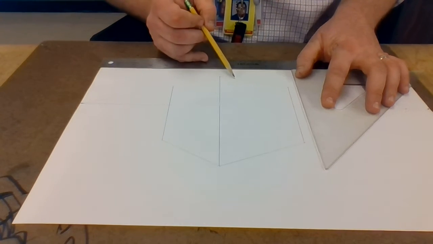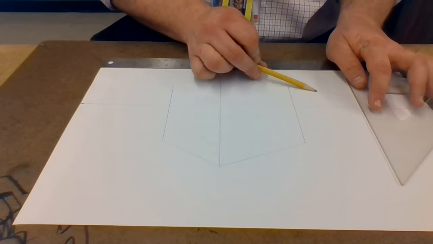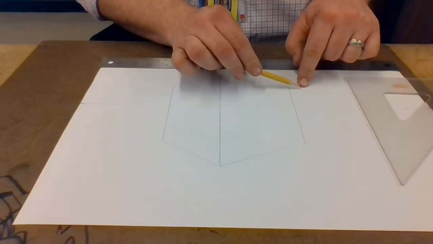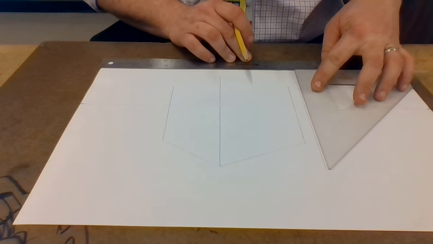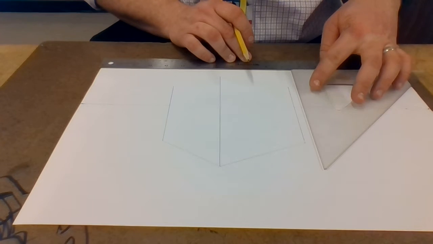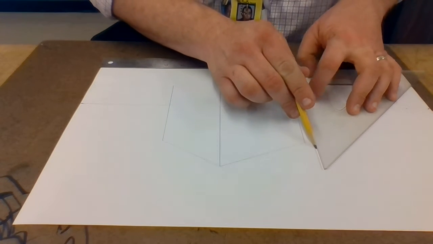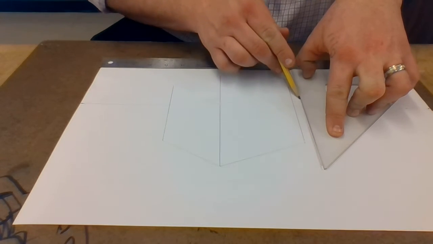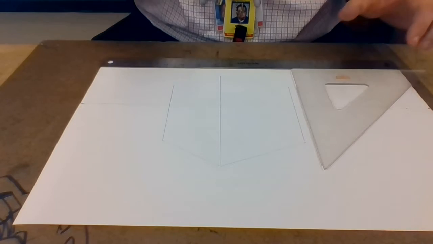And what I'm going to do is, I have this construction line, so the bottom of my next building is going to be on that construction line. And let's see, I'm going to start it here, and maybe this building's just a little bit taller than the building next to it.